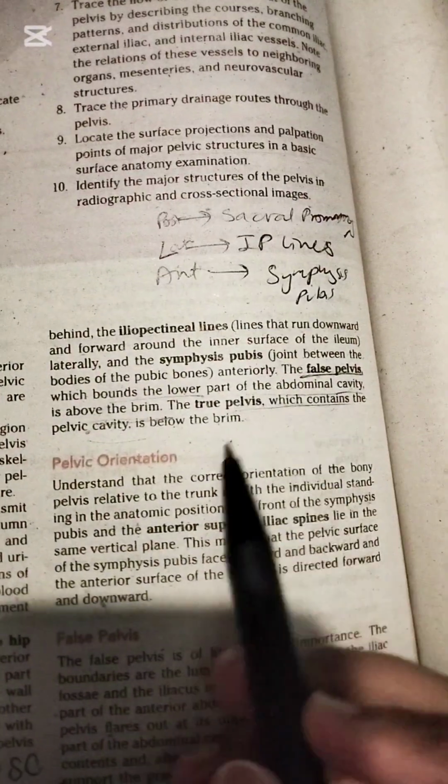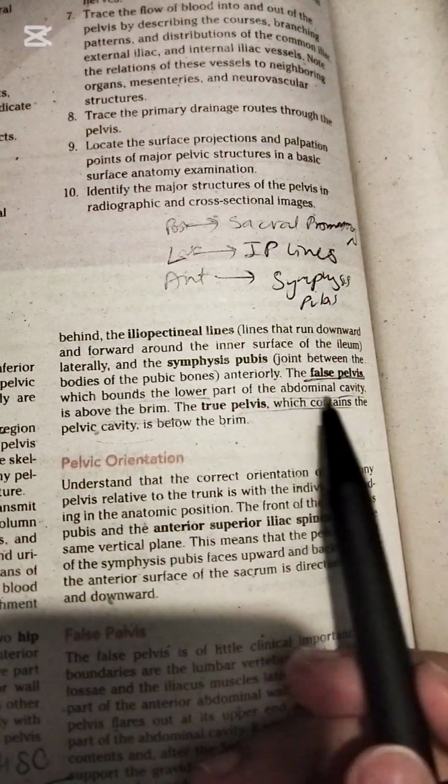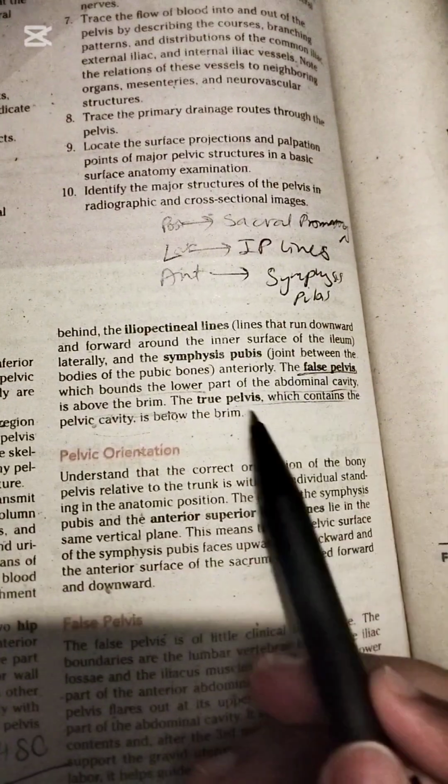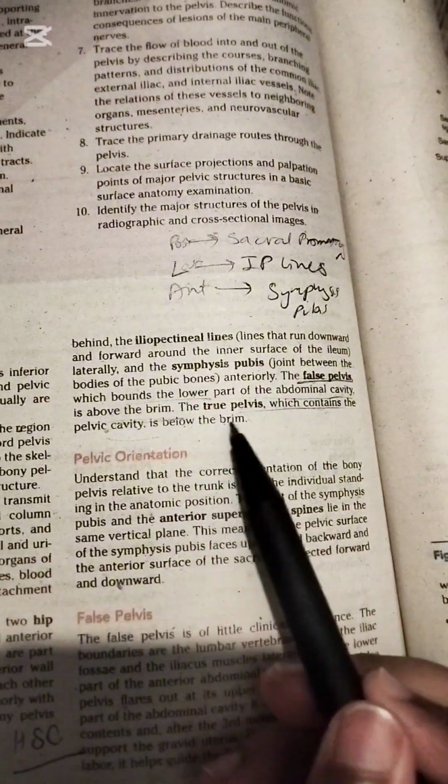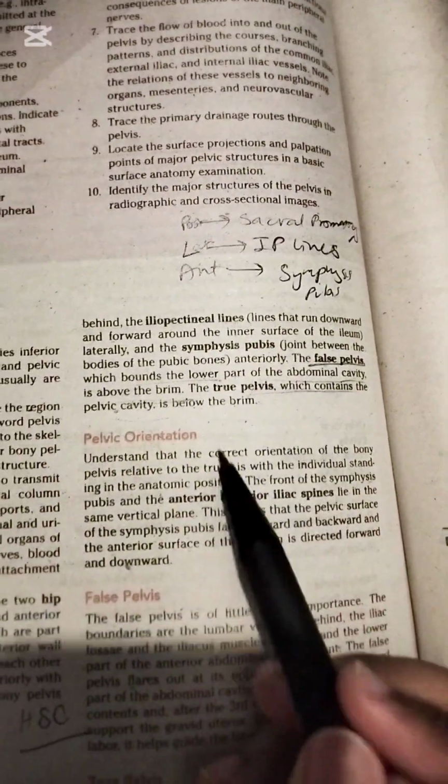Let's just talk about false pelvis and true pelvis. So why is the false pelvis called the false pelvis? Because it does not have the pelvic contents, but instead it has the abdominal cavity and it is present above the pelvic brim. Now let's talk about true pelvis. True pelvis has the pelvic cavity and it is present below the pelvic brim.